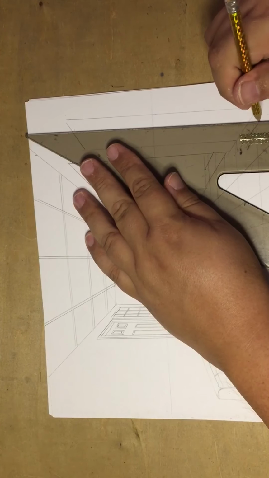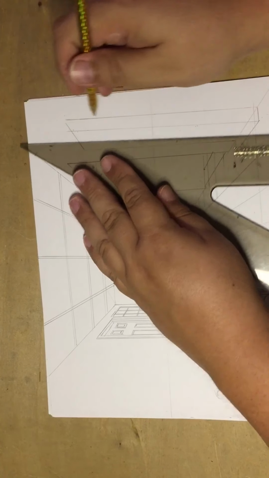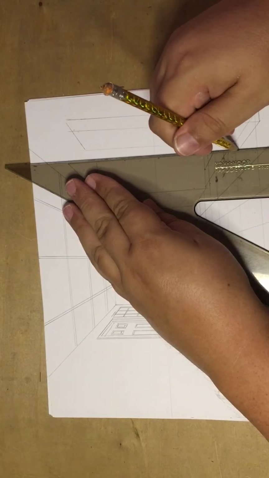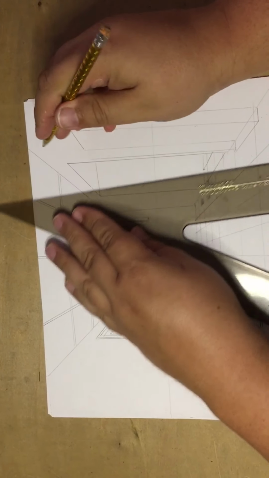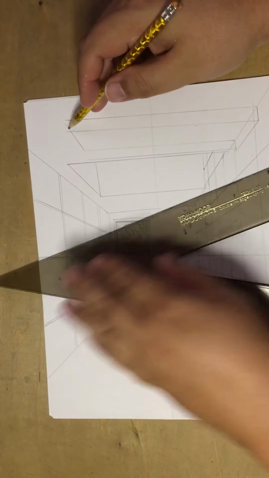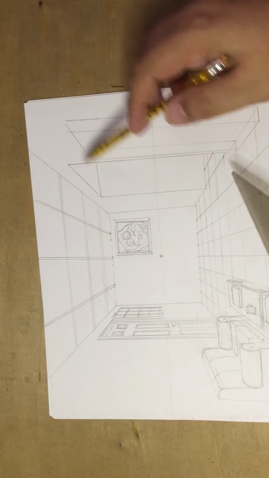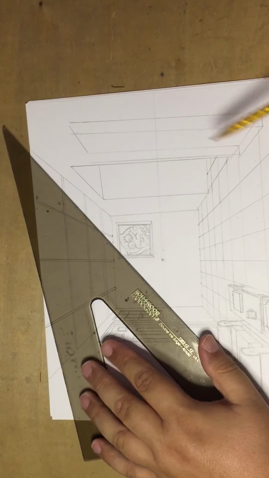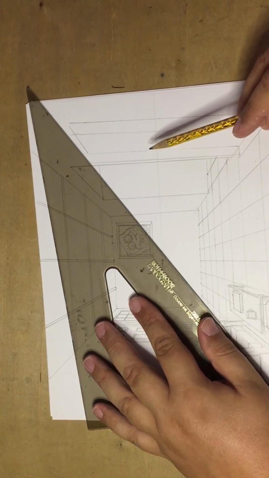Go straight up from those corners. Now here's the important thing to keep in mind. Up here, we are above the horizon line, so you are not going to see the top of the bookcase.